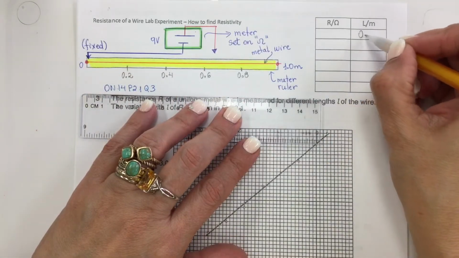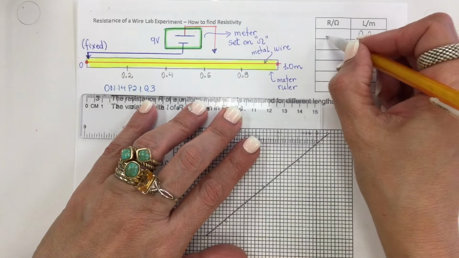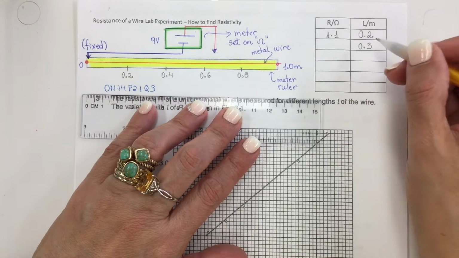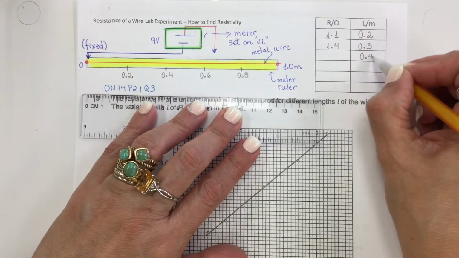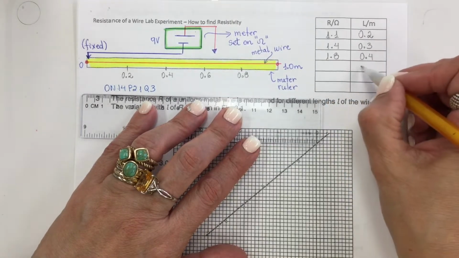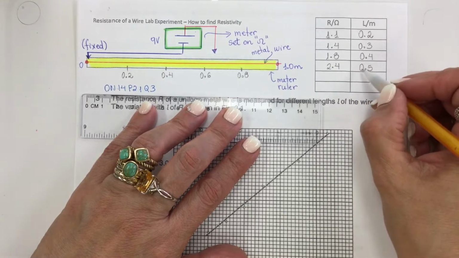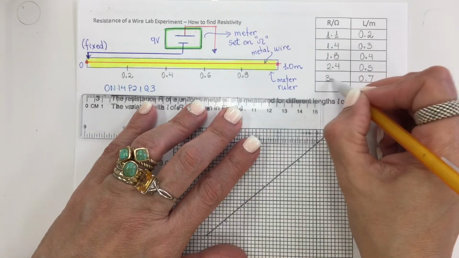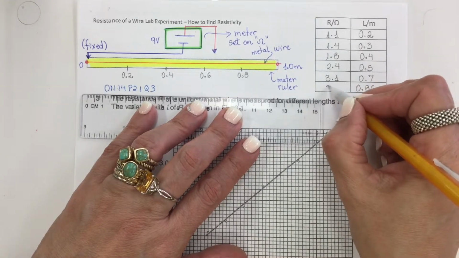Now for a length of 0.2 meter, the multimeter read 1.1 ohms. For 0.3 meter, the multimeter read 1.4. For 0.4 meter, the multimeter read 1.8. For 0.5, the multimeter read 2.4. For a length of 0.7, the multimeter read 3.1. And finally, for 0.86, the multimeter read 3.9.